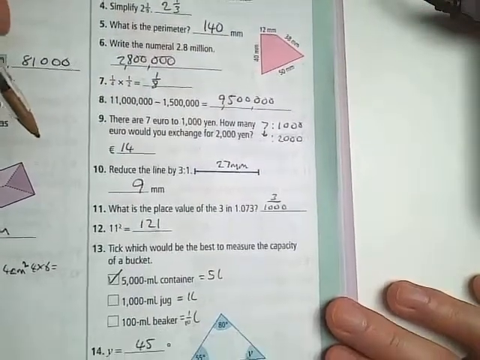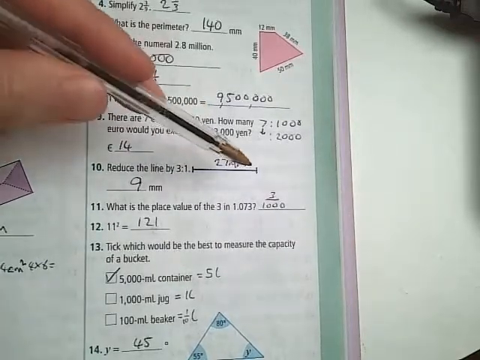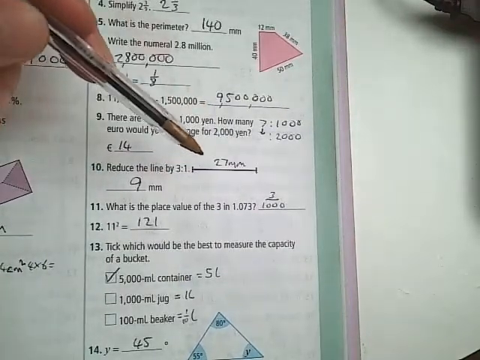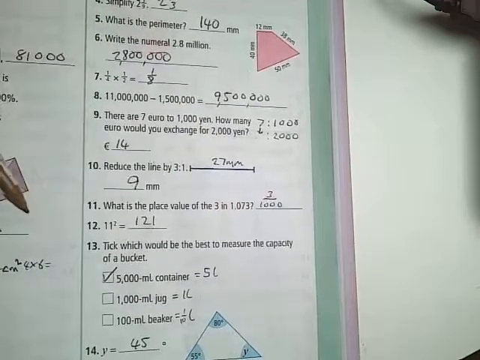Question number 10, reduce the line by 3 to 1. That means you have to get 1/3 of the length of this line. This line, when you measure it, is 27 millimeters. So 27 divided by 3 will be 9.